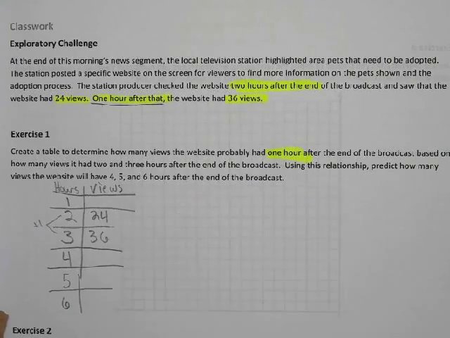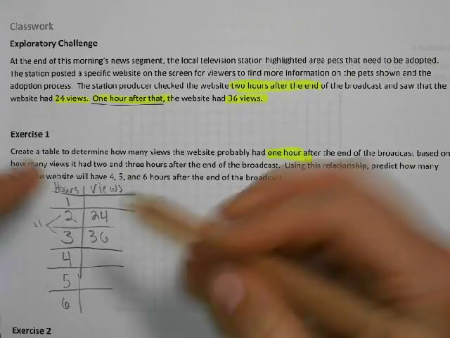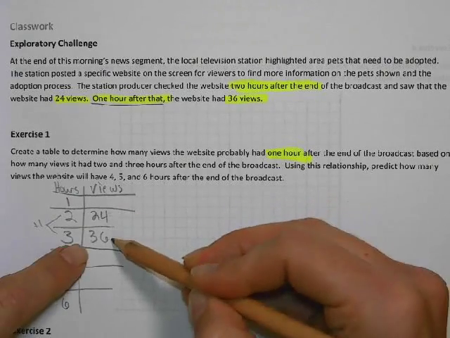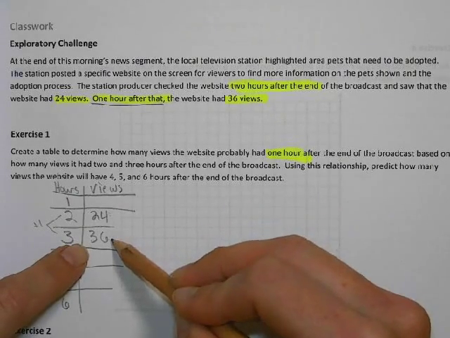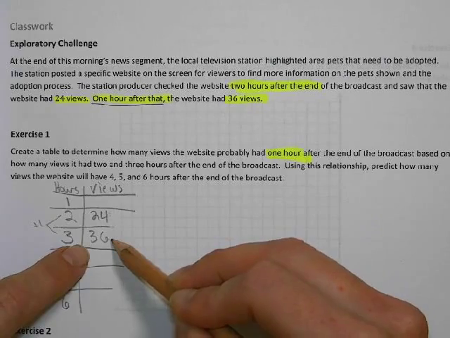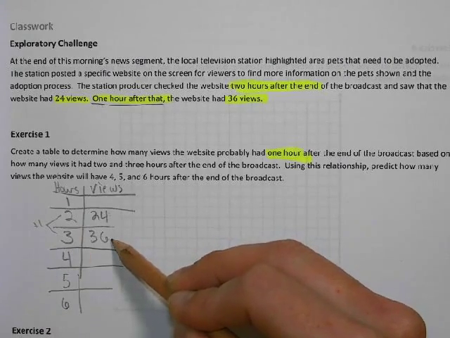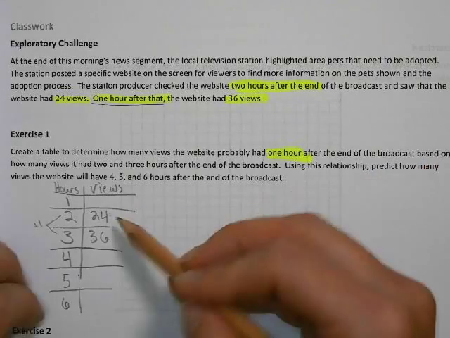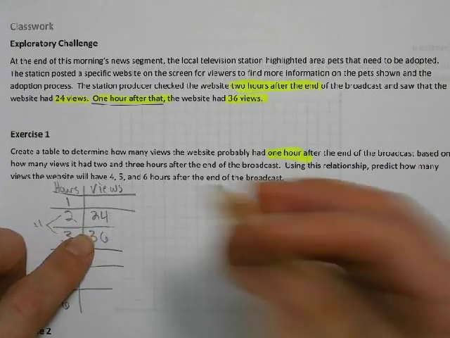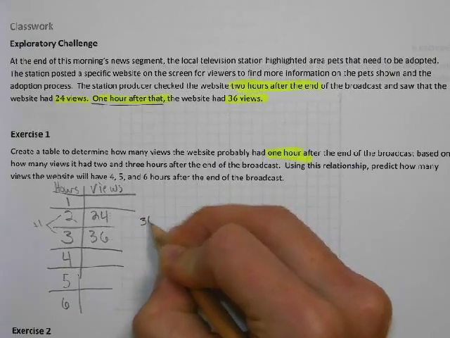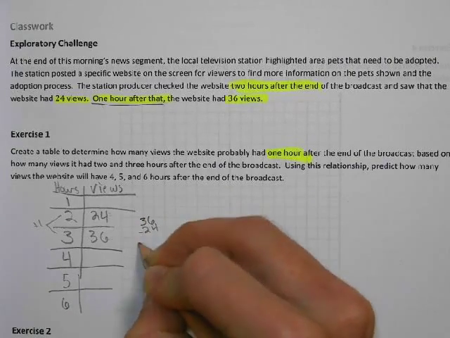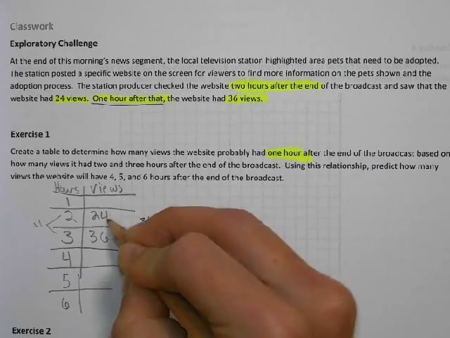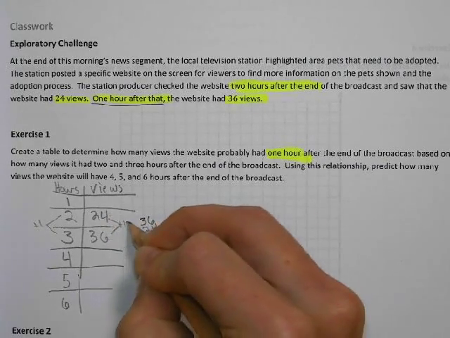Now I need to figure out how many views there are. So I could look and see what the additive is between 24 and 36. Or I could see what is my multiplicative. I say look for the additive. We can do both so that you can kind of see how you would do that. But 24 to 36, to find that additive, you take your 36 minus 24. 3 minus 2 is 1, 6 minus 4 is 2, so my additive is 12.